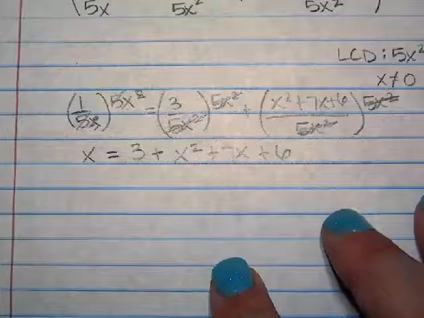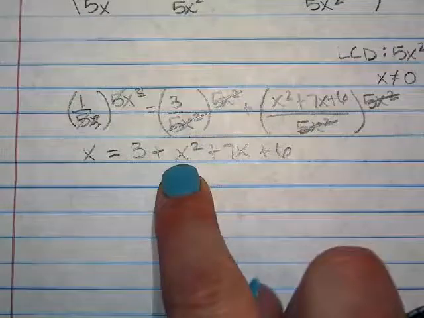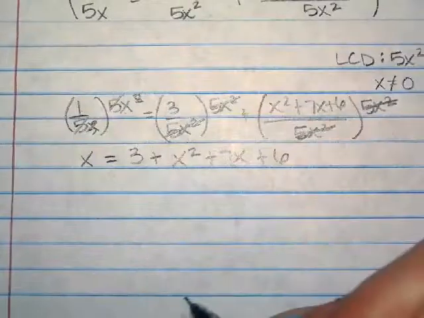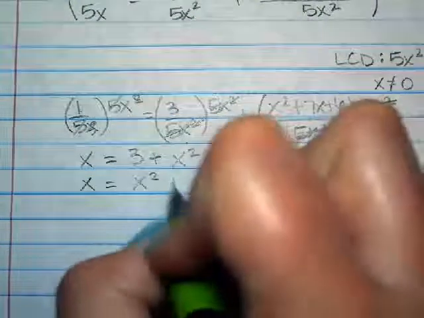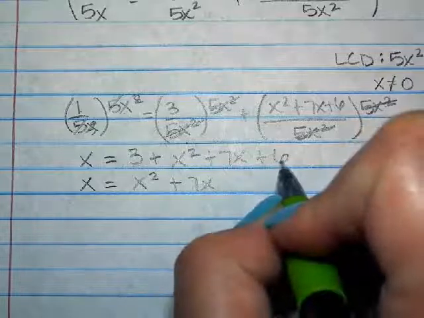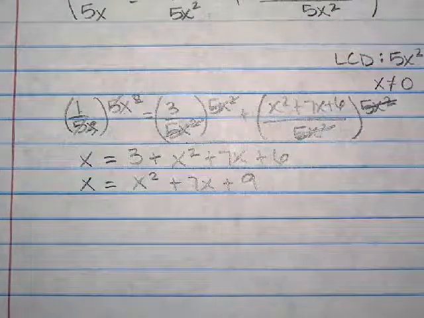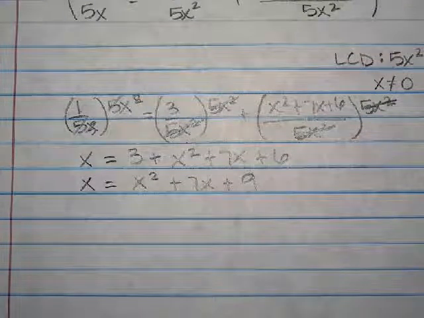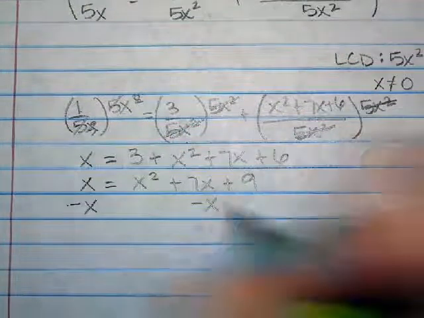Okay? And so the equation that we are solving is actually a quadratic. I can tell because it has an x squared and it has an x and it has some numbers. So if I combine like terms, I get x equals x squared plus 7x, and then 6 and 3 makes 9. And to solve the equation, it can't equal x, it's got to equal 0. So I'm just going to subtract this x over to this side.